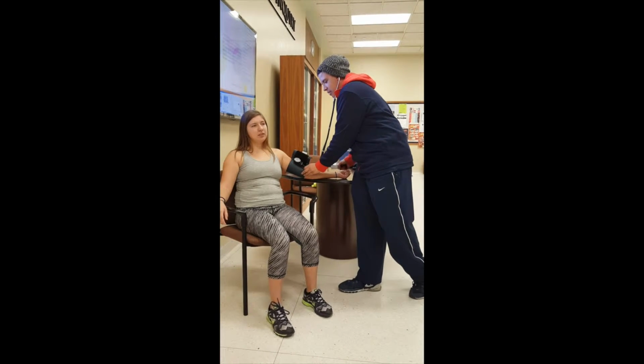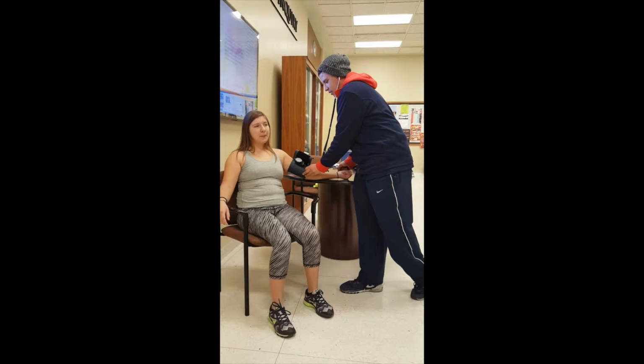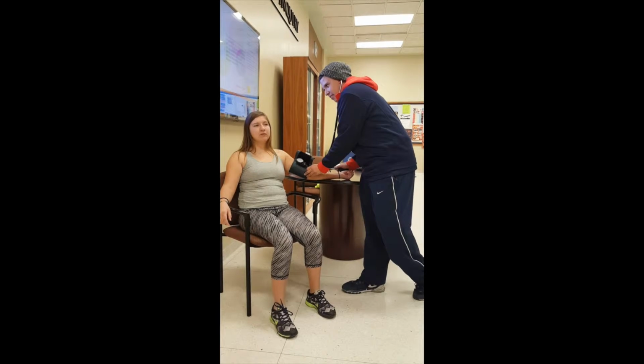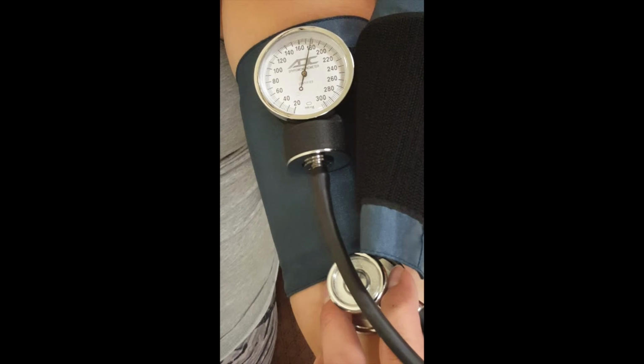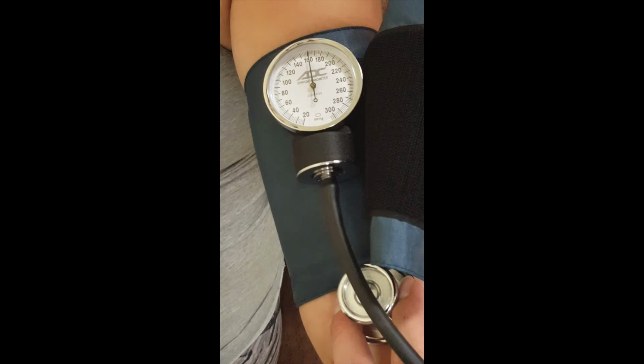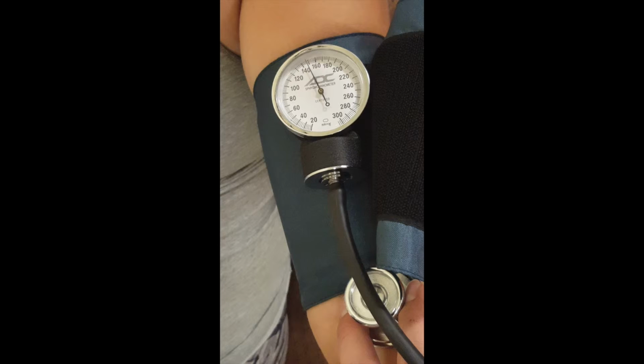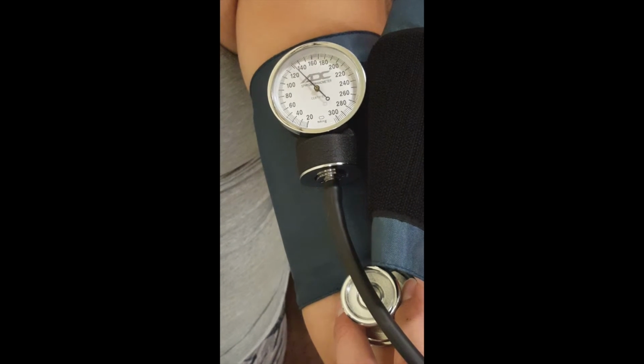And then pump up to 180. And then slowly release at 2 to 5 millimeters of mercury a second. As you release the air from the bulb, be sure to pay close attention for the first clear tapping sound. This sound represents the systolic number.